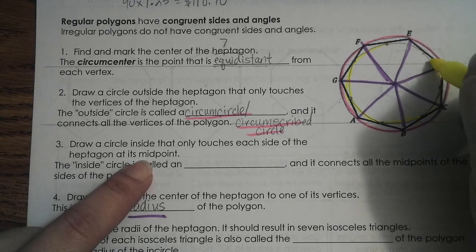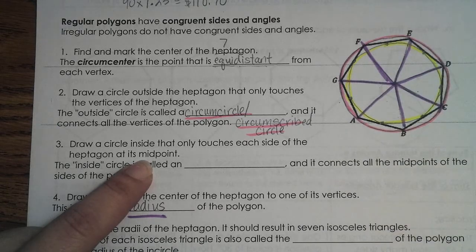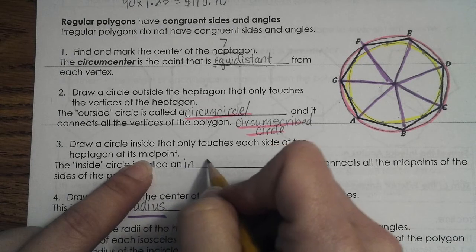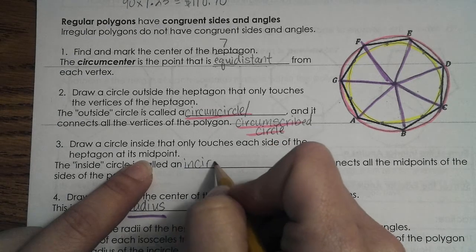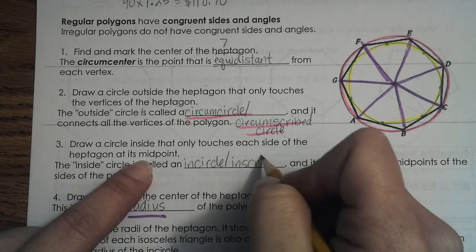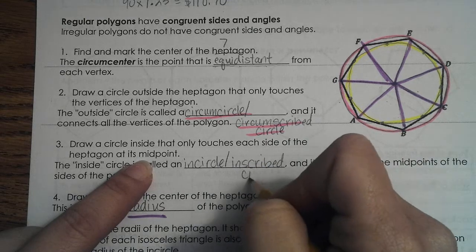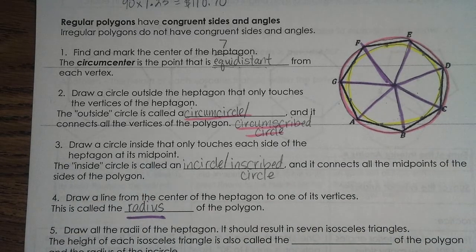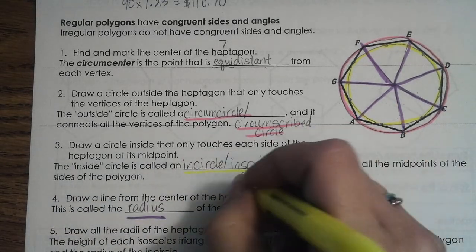This is called an inscribed circle or an incircle. And it connects all the midpoints of the sides of a polygon.